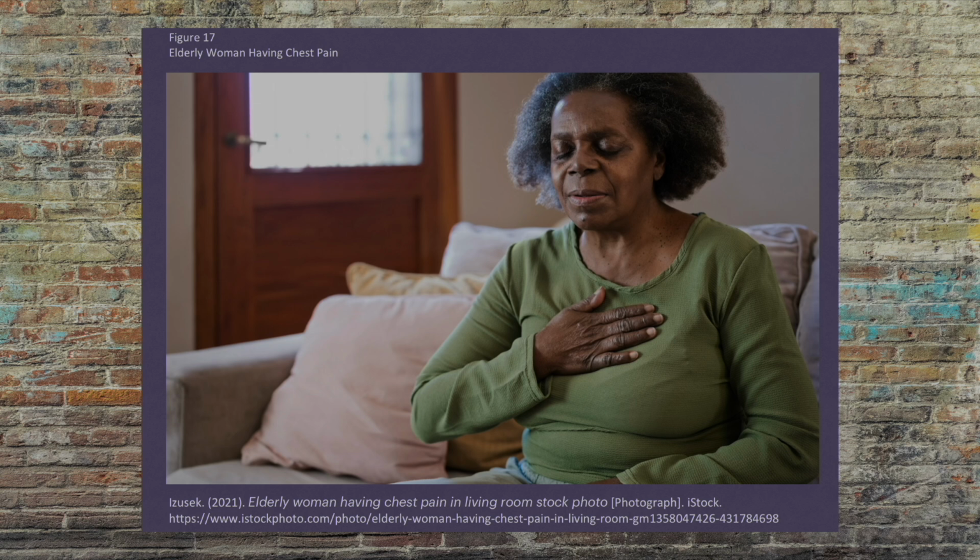We should be prepared to manage airway, breathing, and circulation and respond acutely if this patient decompensates. We should obtain an ECG and look for changes that indicate a myocardial infarction. We should also administer aspirin and nitro according to local protocols.